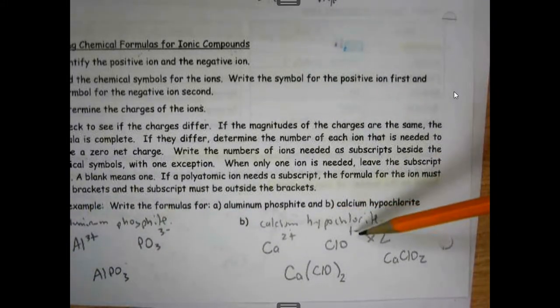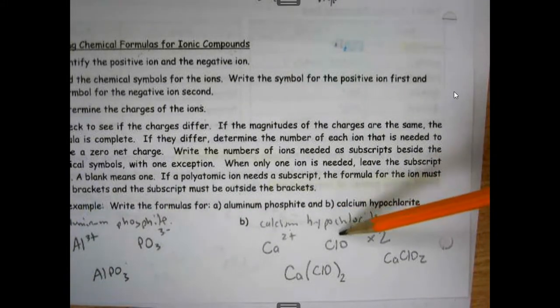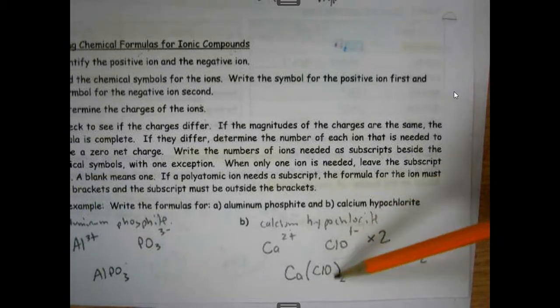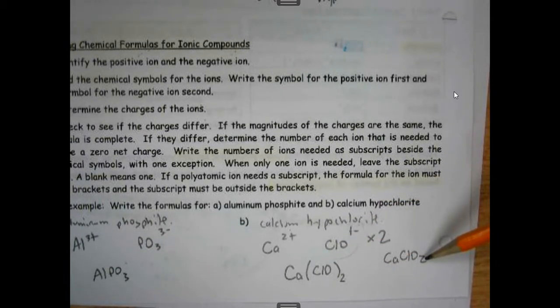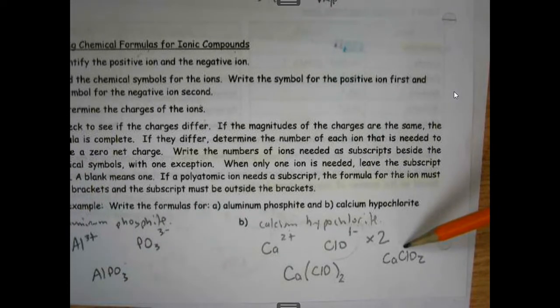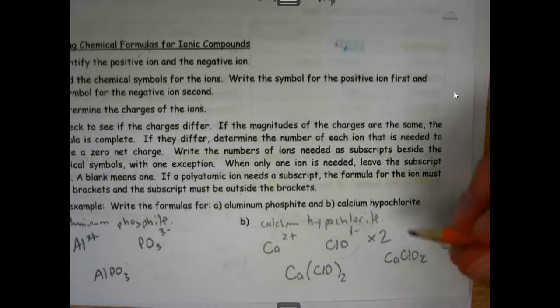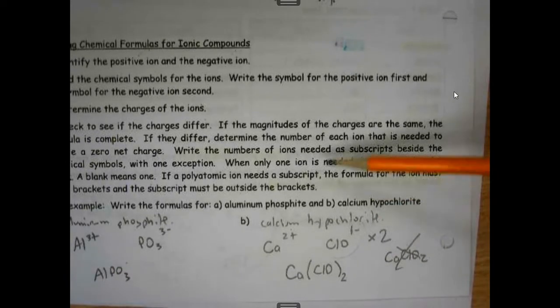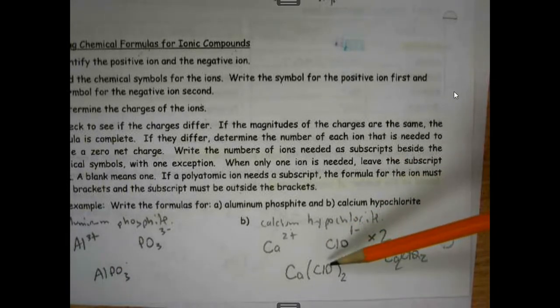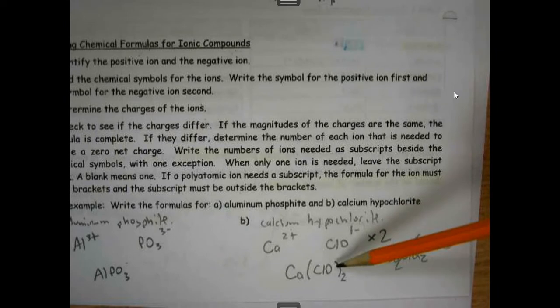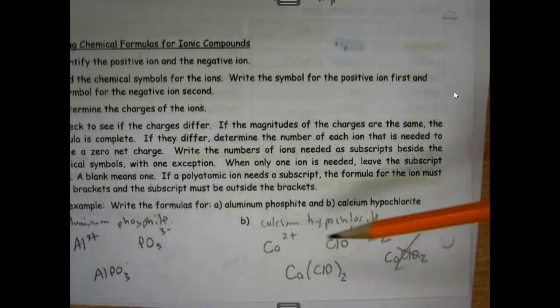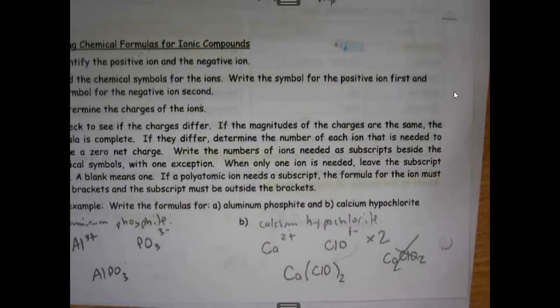This would be incorrect because this is supposed to tell me that I need 2 whole groups of this, like that. But if I do it like this, it means I've only added the oxygen, but I haven't made a second chlorine and so on, and this would be incorrect. Okay, so if there's going to be more than one of the polyatomic in the formula, 2, 3, 4, whatever number higher than 1, put them in a bracket. If there's only one, you don't need a bracket.